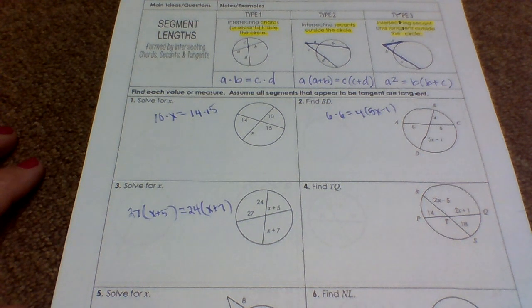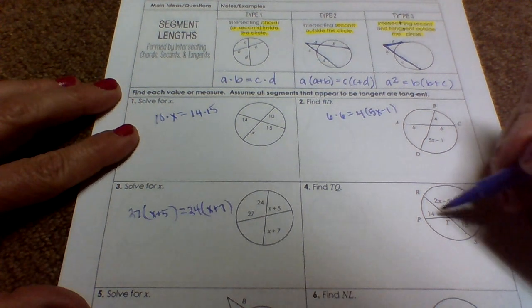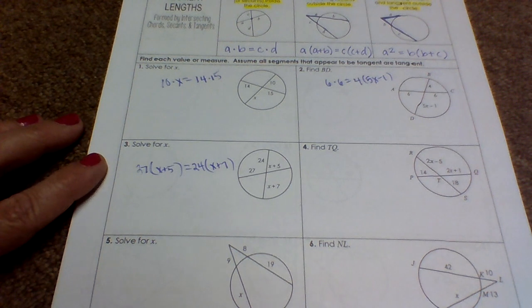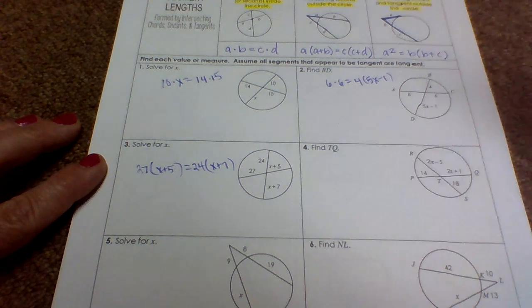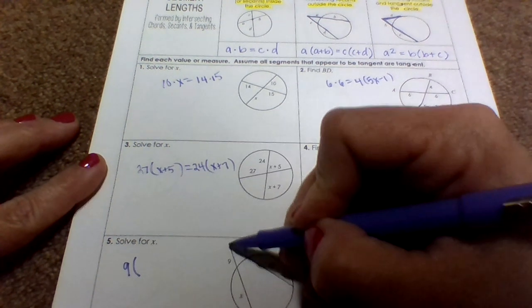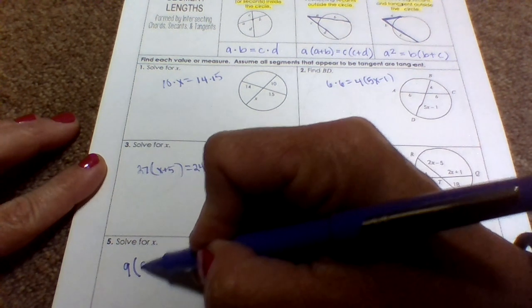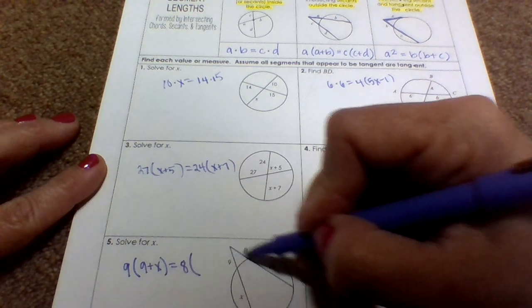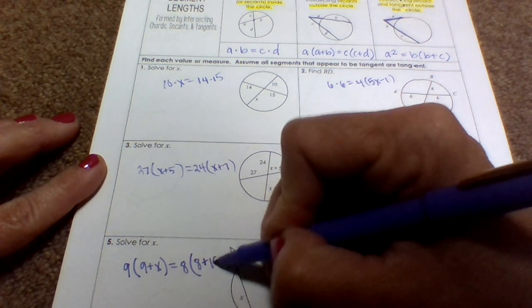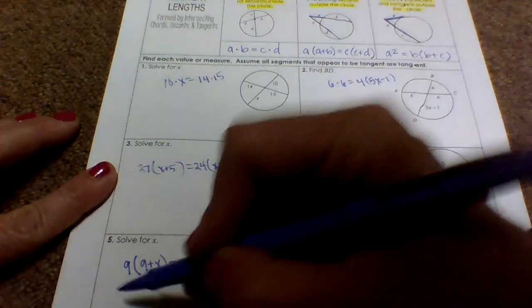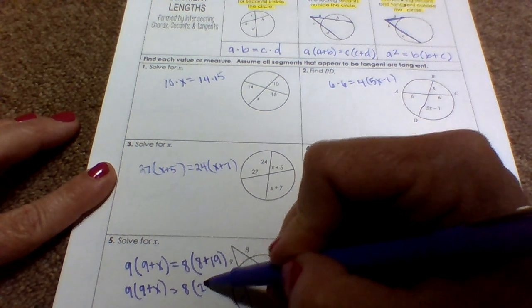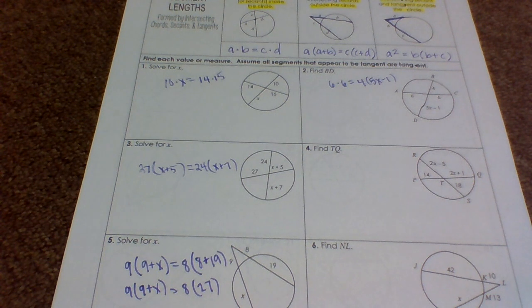Number 4 would be this times this equals this times this, so we don't need to write that down. That's a piece of cake. Number 5, same thing. Oh, no, I'm sorry, it's on the outside now. So on the outside, we have to do 9 times the entire thing, 9 plus x, and that equals 8 times the entire thing, 8 plus 19. If you choose to, you could write 9 times 9 plus x equals 8 times 27. We don't need to solve that one.